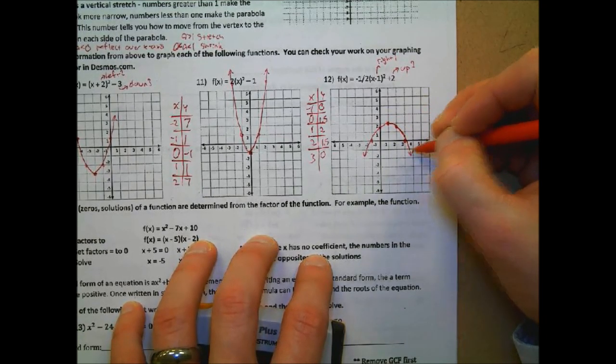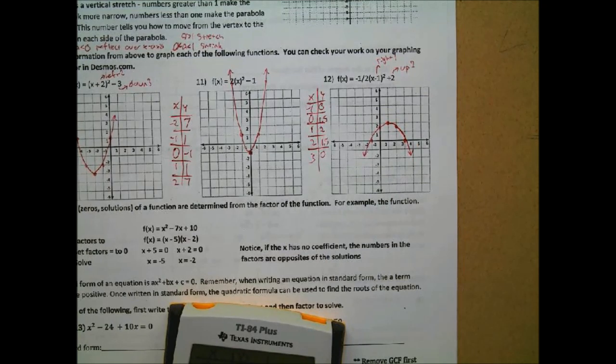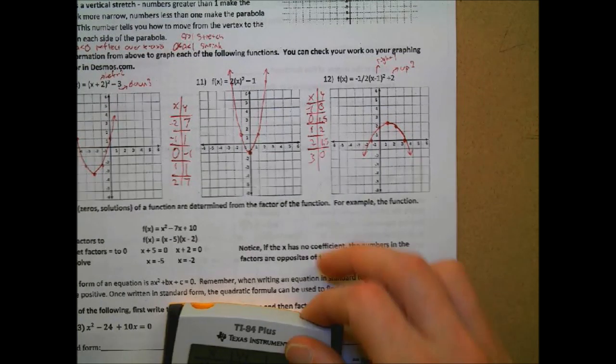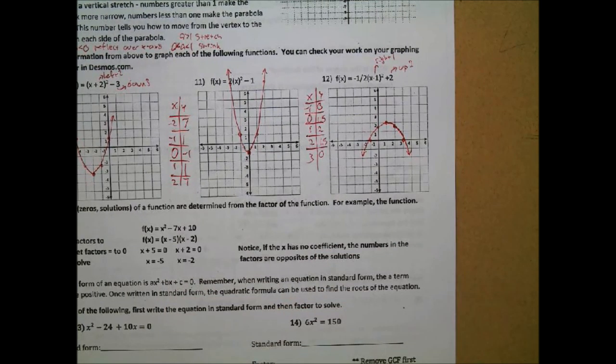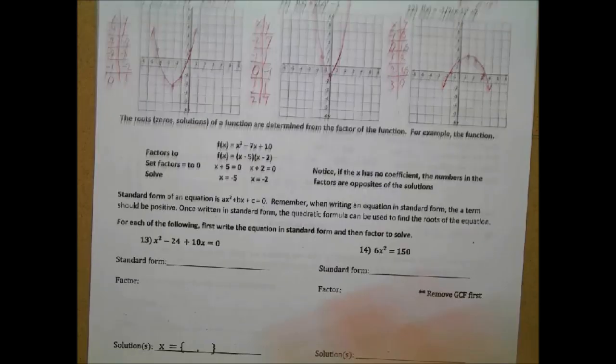Okay. Can you see the squish? Can you see how it's squished? How the 1/2 is kind of squishing it, right? It's a little more wide than we're used to there. Okay, it's a little more wide. Okay, questions on any of that? All right. Let's take a look here at the next one.